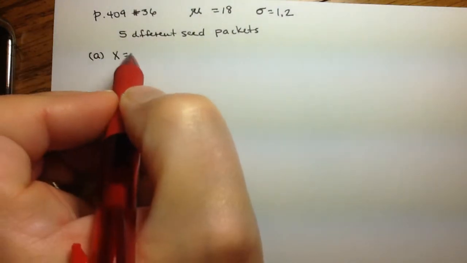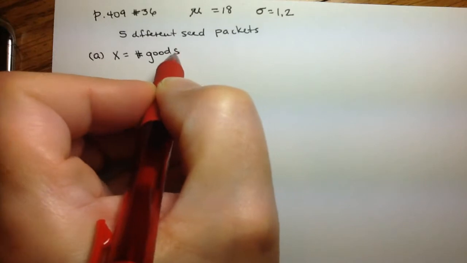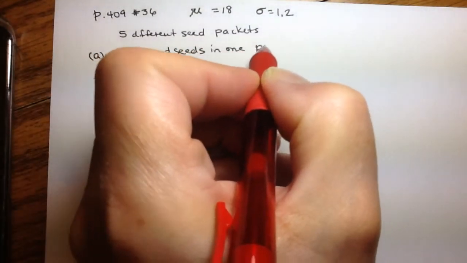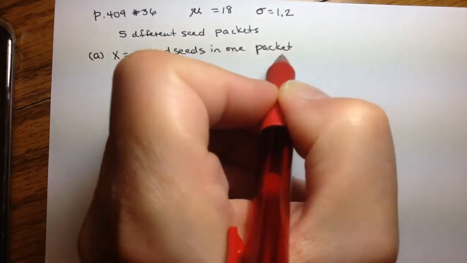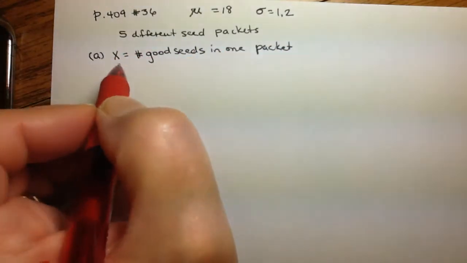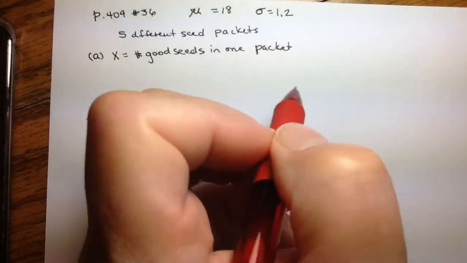So X, the random variable, has to be equal to the number of good seeds in one packet. That's all we have information for, is what typically happens in one packet. So we need to make sure we're clear that X represents a single packet of seeds, because that's all we have the summary statistics for.